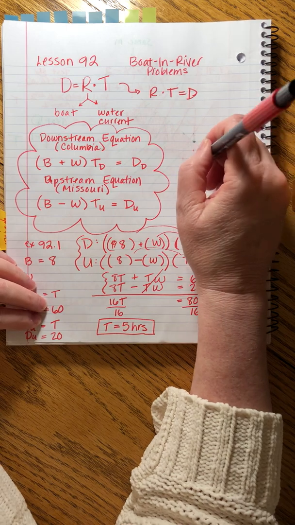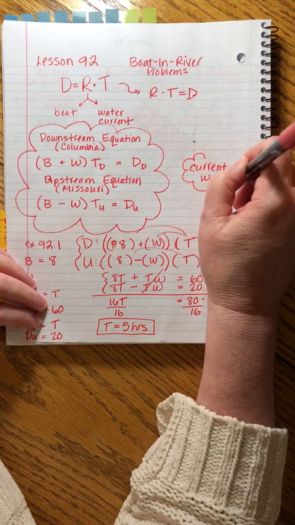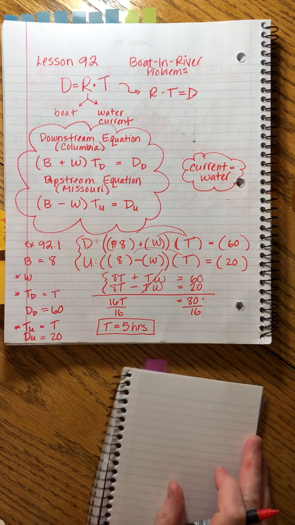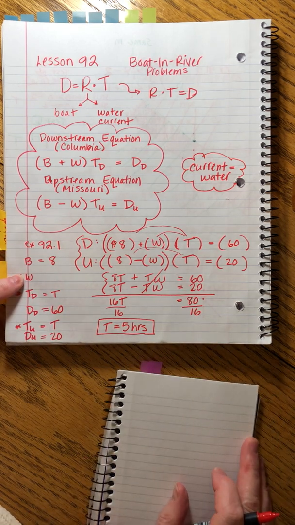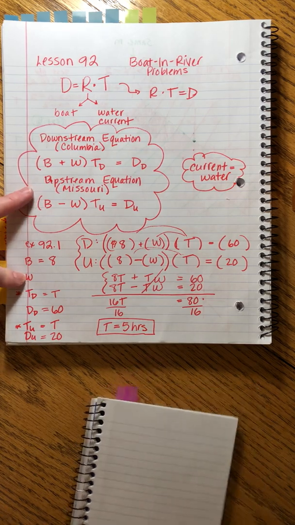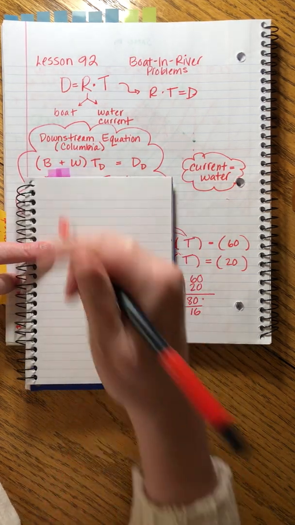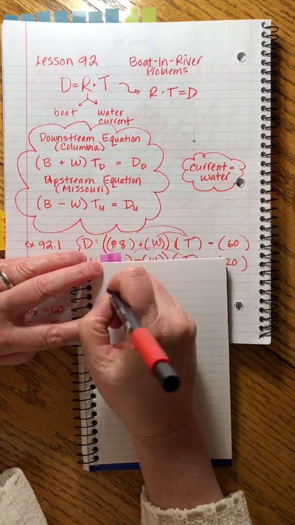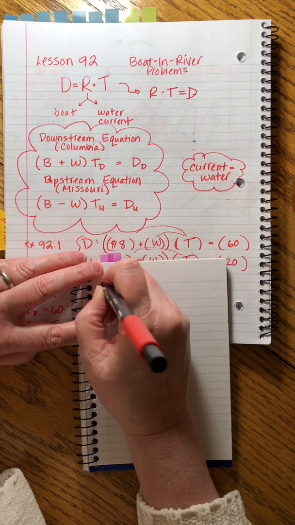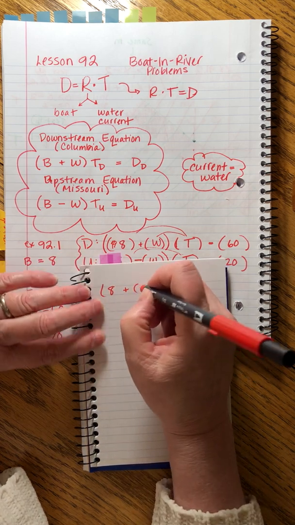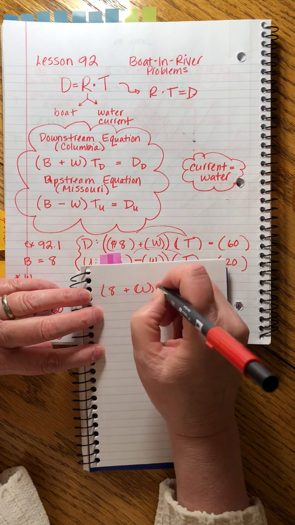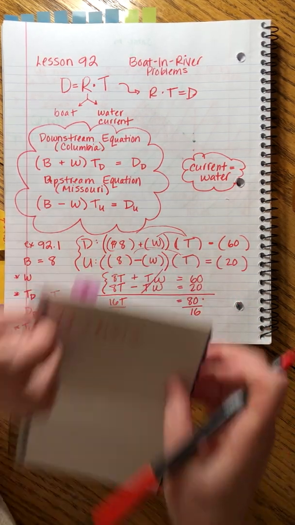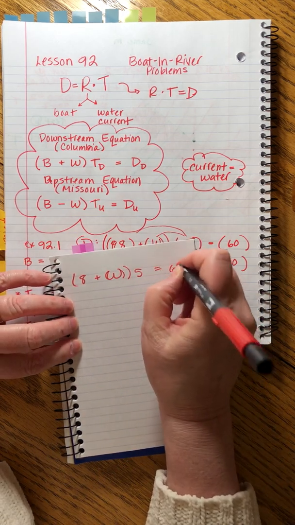Now we're gonna have to use one of our equations to solve for the speed of the water. We can use either one. Let's just use the top one. So I'm going to copy that. Oh, I will copy it from here because it's got most of the things filled in. So it's 8 plus, and then W we don't know yet, so we'll just put W, times the time, which is 5, equals 60.